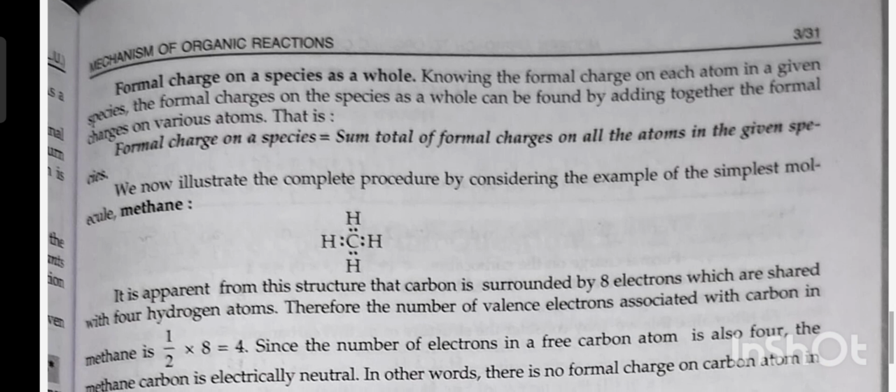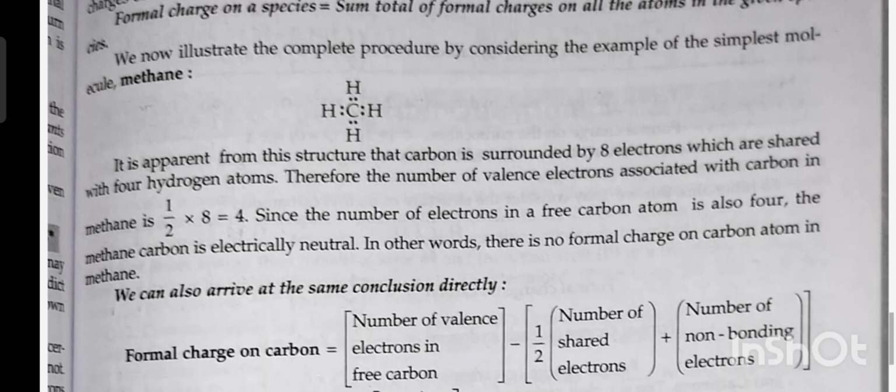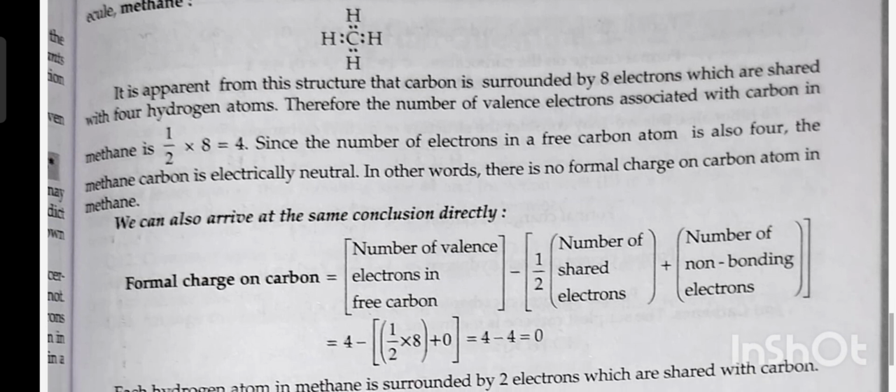We now elucidate the concept by considering the example of the simplest molecule, methane. It is apparent from the structure that carbon is surrounded by 8 electrons which are shared with 4 hydrogen atoms. Therefore, the number of valence electrons associated with carbon in methane is 1/2 into 8, which is equal to 4. Since the number of electrons in a free carbon atom is also 4, the methane carbon is electrically neutral. In other words, there is no formal charge on the carbon atom in methane. We can also arrive at the same conclusion directly.